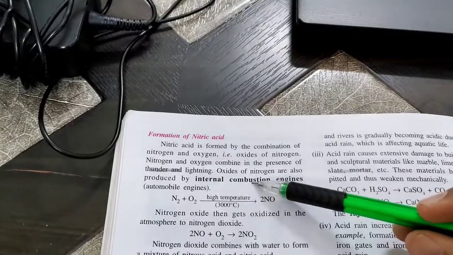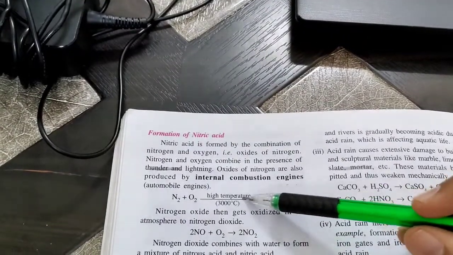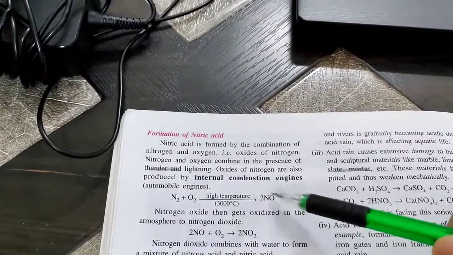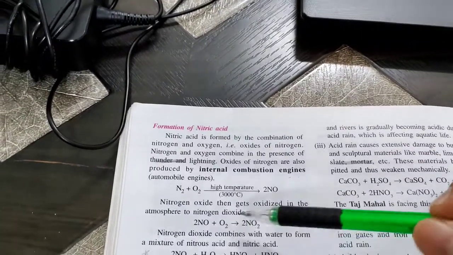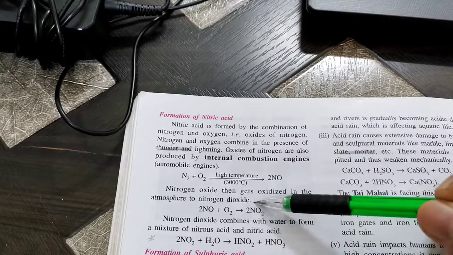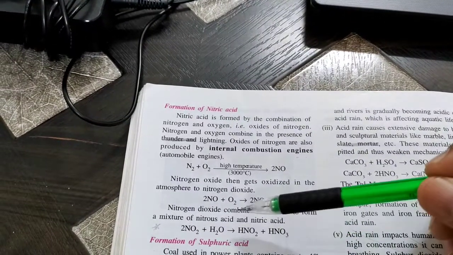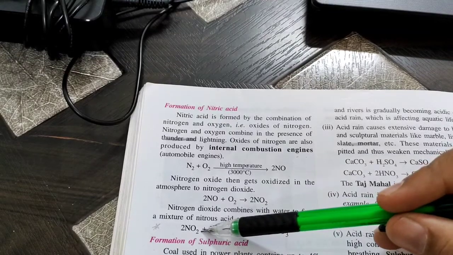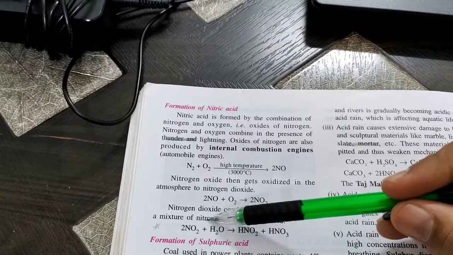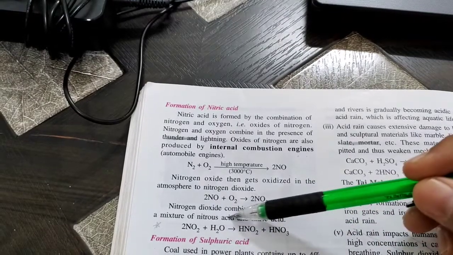In internal combustion engines of cars, automobiles, we have this reaction happening. Because of the high temperature, nitric oxide is formed, which combines with oxygen to form nitrogen dioxide, which is a reddish-brown gas, by the way. And this dissolves in water to form nitrous acid and nitric acid. That's why nitrogen dioxide is called a diacidic anhydride, because it forms two types of acids when dissolved in water.